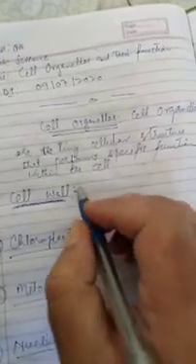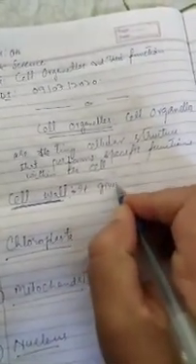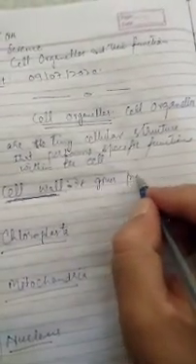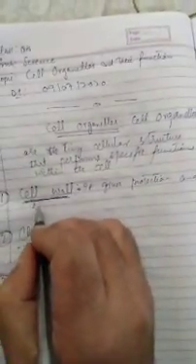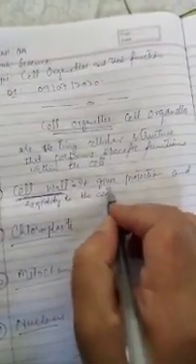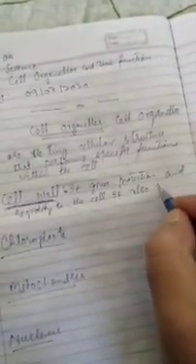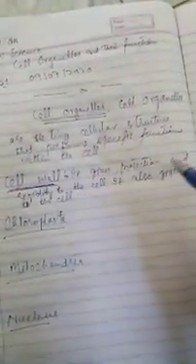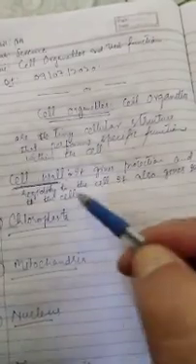What is the function of the cell wall? It gives protection and rigidity to the cell. It also gives shape to the cell. So what is the function of cell wall? It gives protection and rigidity to the cell. It also gives shape to the cell.